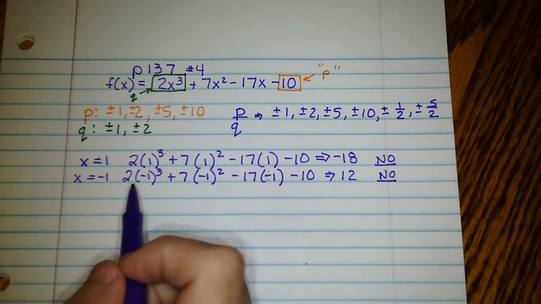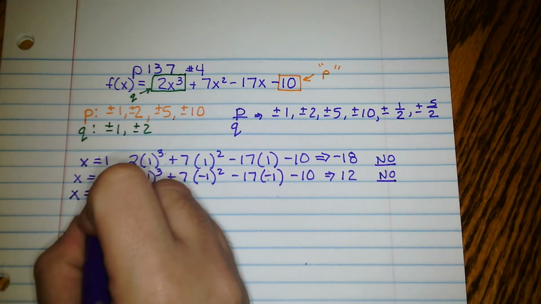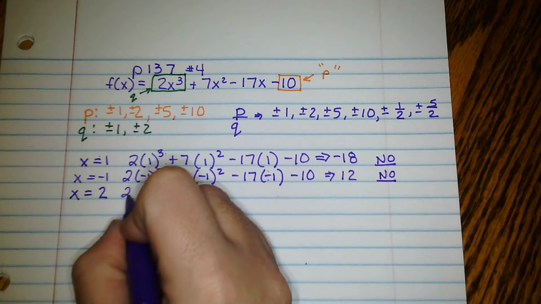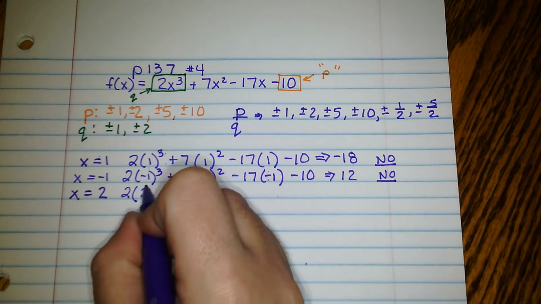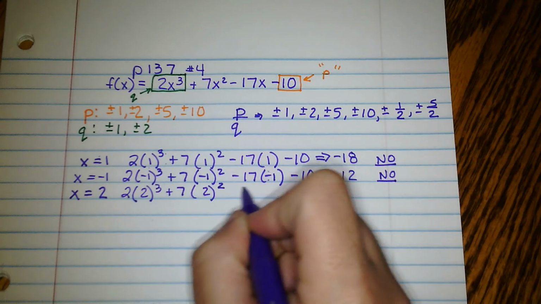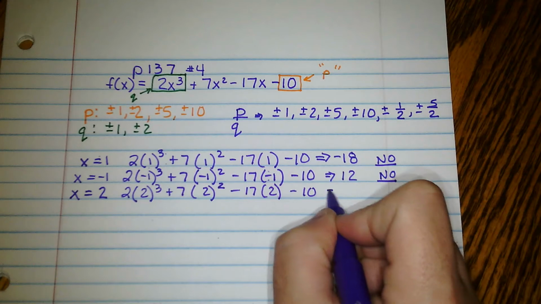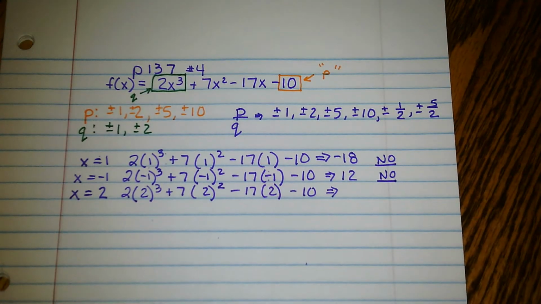We're going to go ahead and now we have to try 2. We have to find one of them that works. Once we get 1, we're good to go. So we're going to plug 2 in. Hopefully 2 works. That would be amazing. But this is indeed how you do the entire problem.